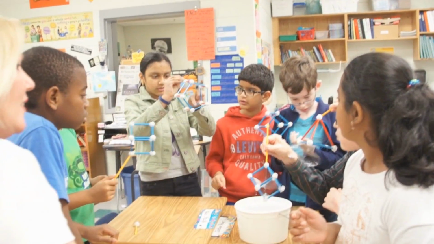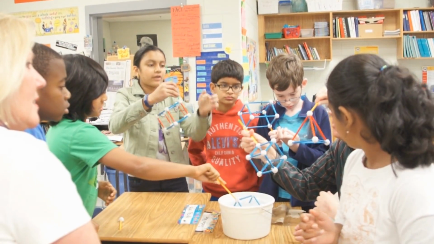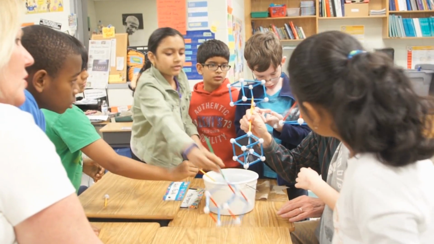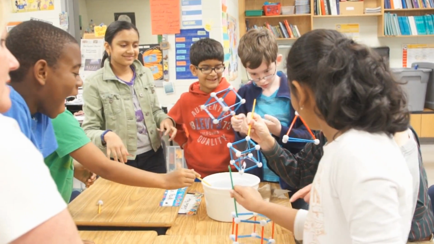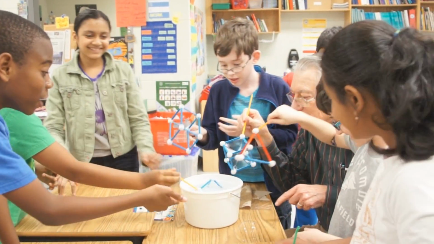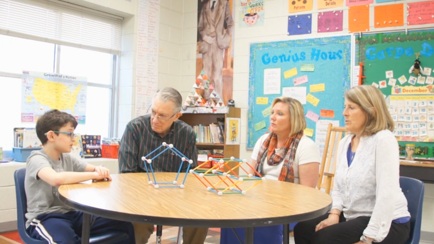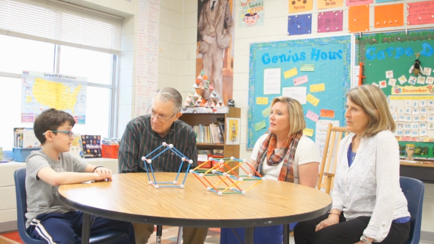And the zone tools, they really help because they show you 3D geometry to make stuff, and in building them, you have to have an idea of what you're doing before you do it.